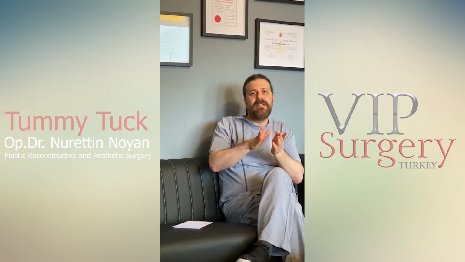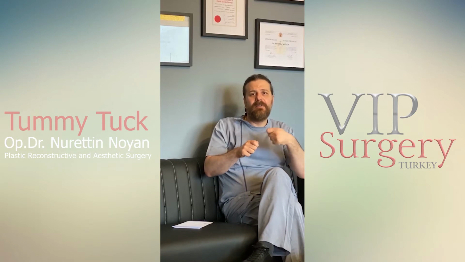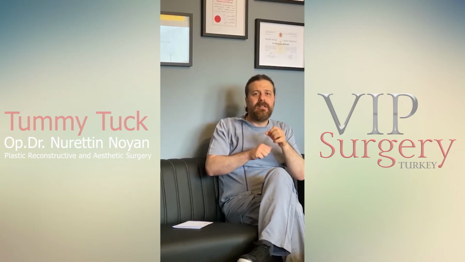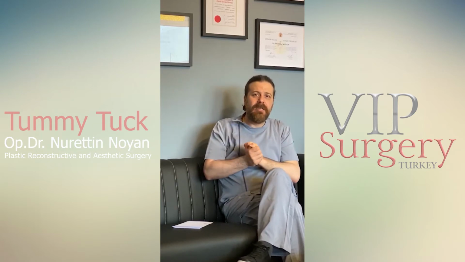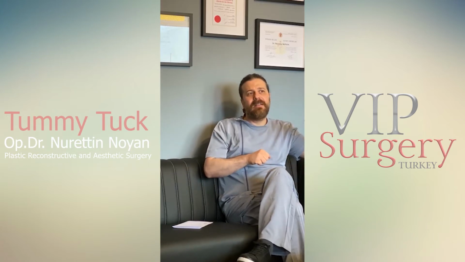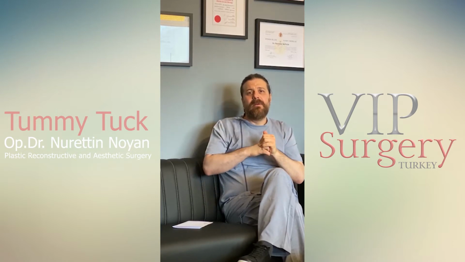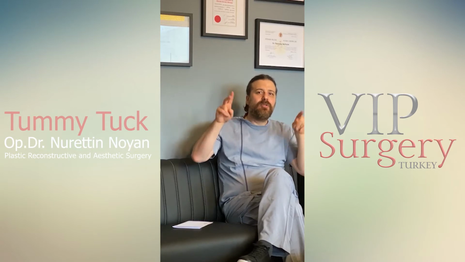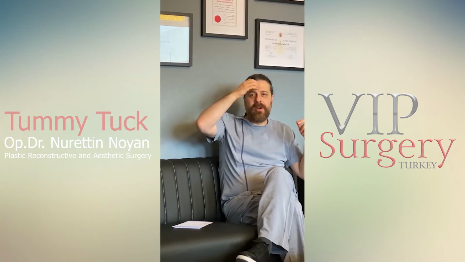If the patient needs the muscles tightened, we tighten them with stitches, create a new hole for the umbilical area, cut out the excess skin and stitch it back. At the end of the operation, patients wake up with boots on their legs to prevent thromboembolic events, a urine catheter and two blood catheters.